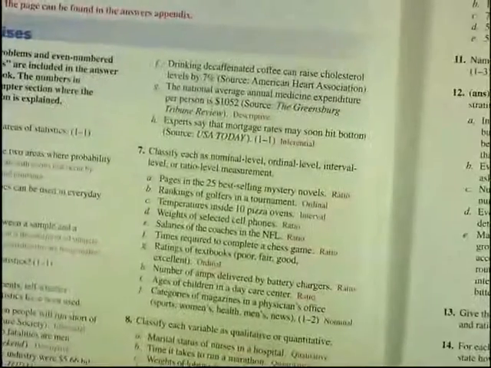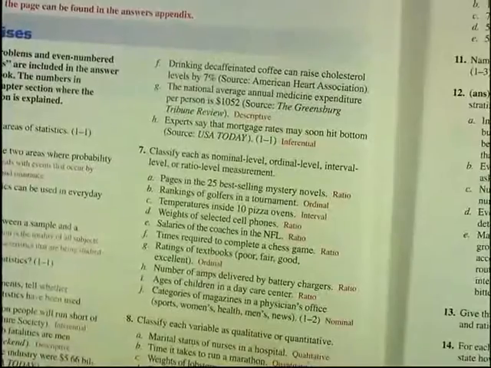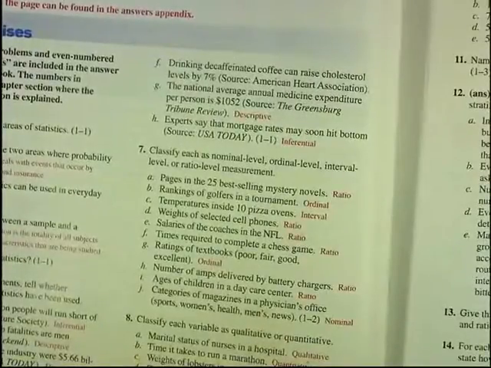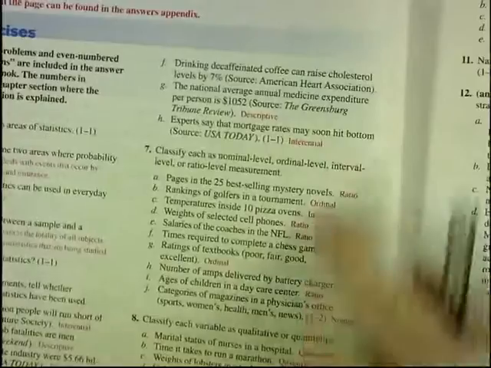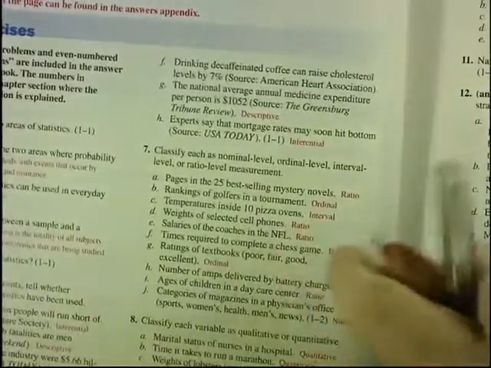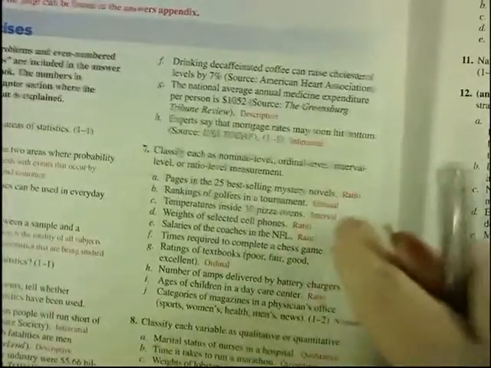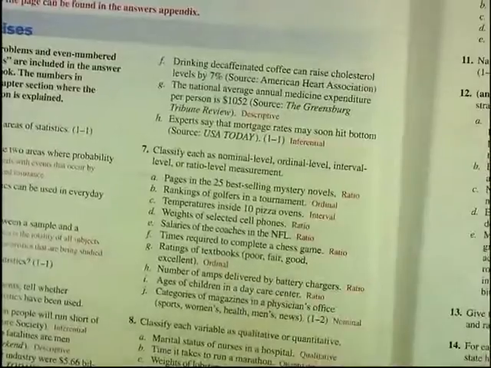Same deal with question number 7. Question number 7 asks if it's ratio, ordinal, interval, or nominal, and so you could read these examples and discover. I have the teacher's version of the textbook, so you can see that the answers are already there.